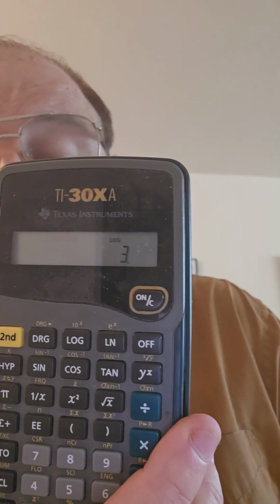And on your calculator there's usually a log button, that assumes base 10. In fact, I'll punch in right now 1,000 log, and I've got a 3, because the log of 1,000 is 3, 10 to the 3 is 1,000.